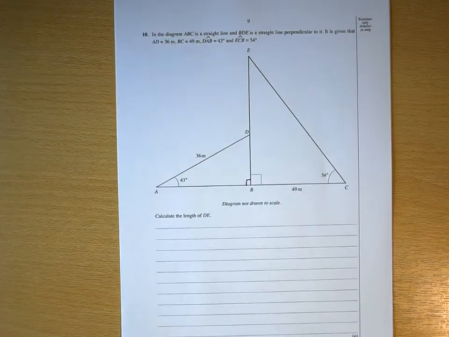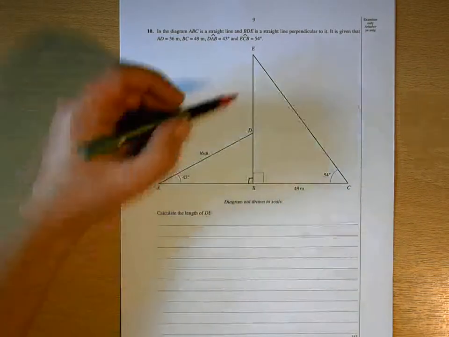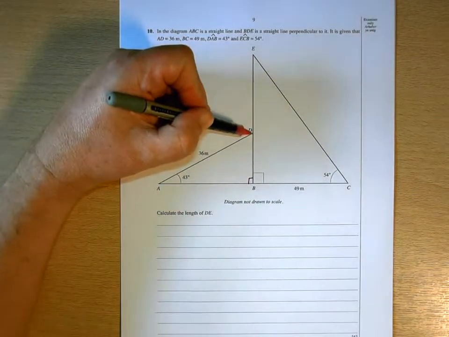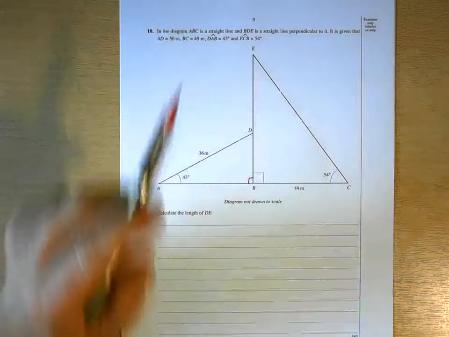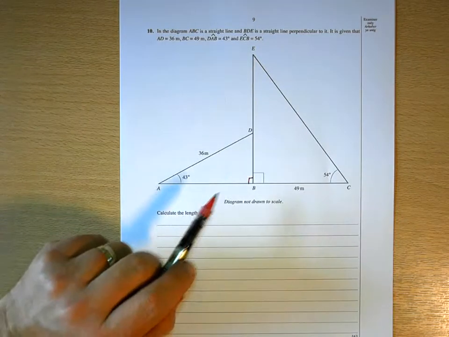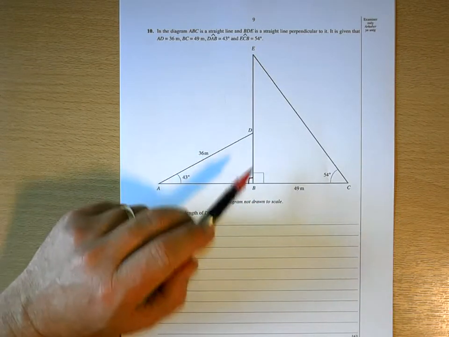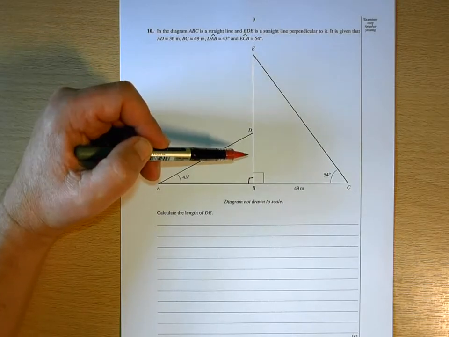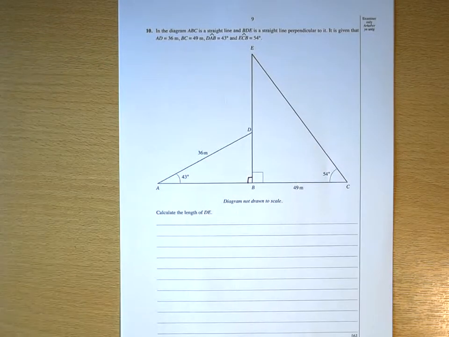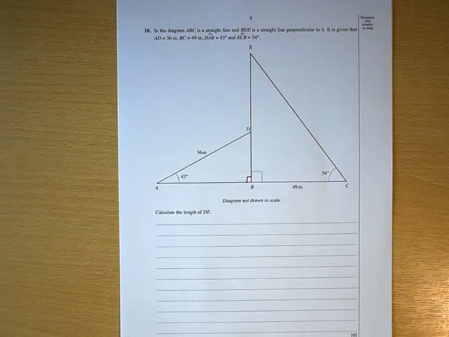And we have to find the length of DE. So we're looking for this distance from here to here. And in order to do that, we have to go in 2 stages, because there's not enough information straight away from one of these triangles in order to work out what that particular distance is.